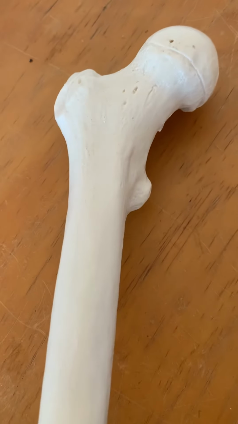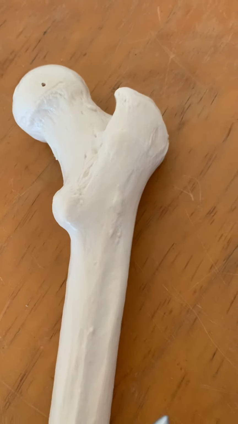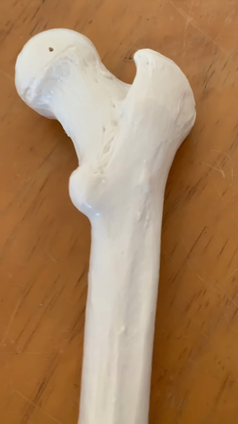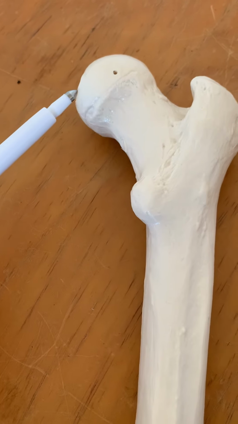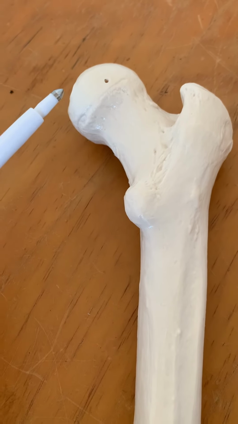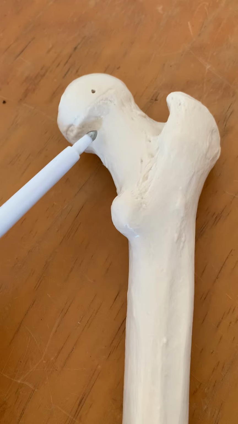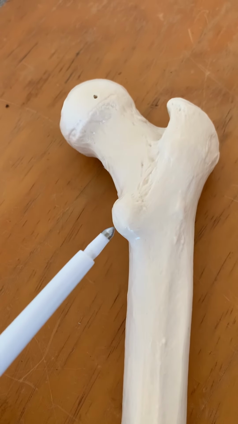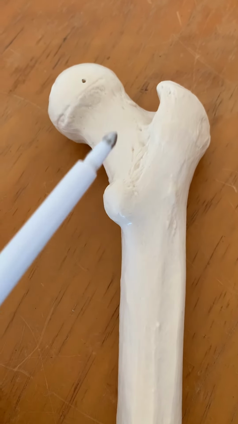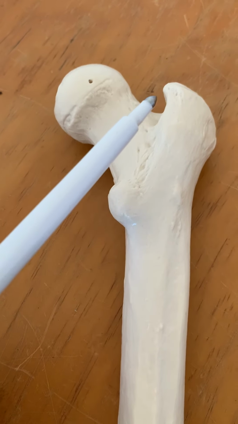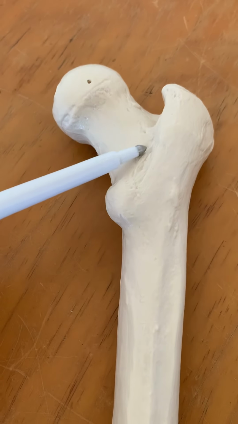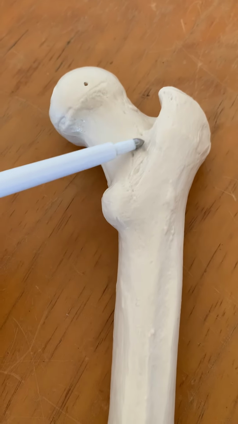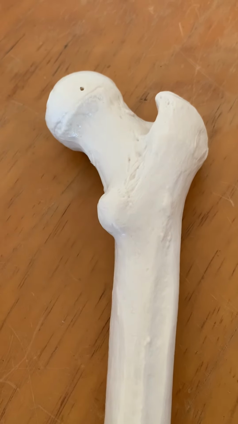If we flip this over to the posterior view of the femur, here we have the head of the femur. That is medial. Now we're looking at the booty side, the back side. Here's the head, here's the neck, here's the lesser trochanter, greater trochanter, and then the intertrochanteric crest. The intertrochanteric crest is basically this ridge in between the two trochanters.